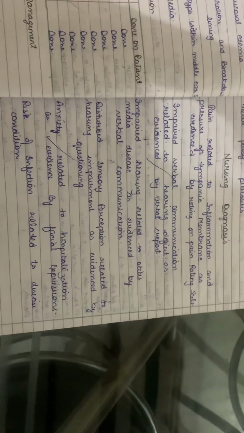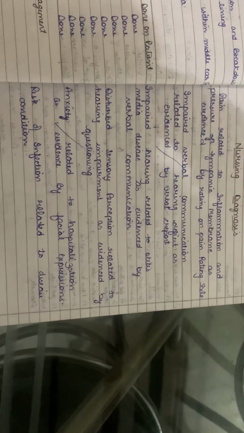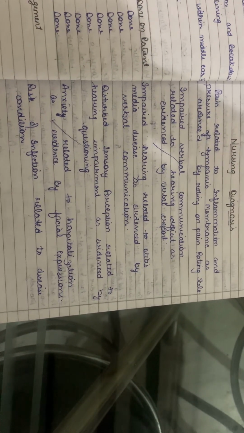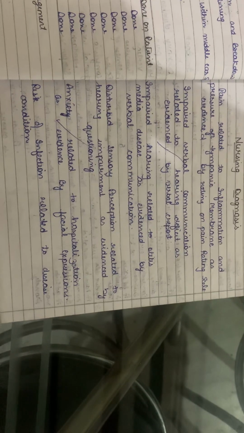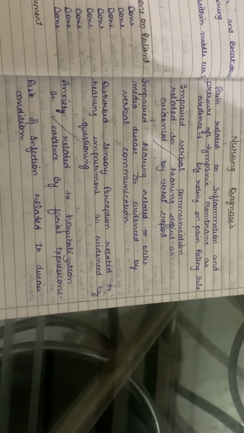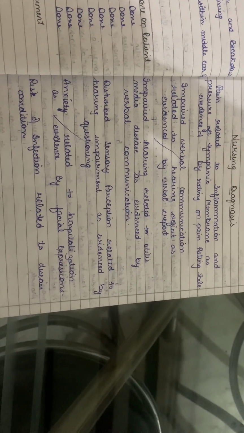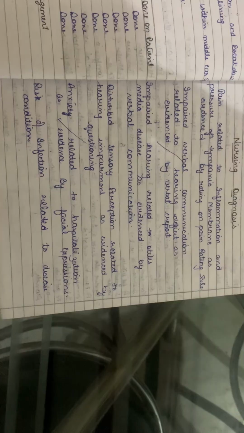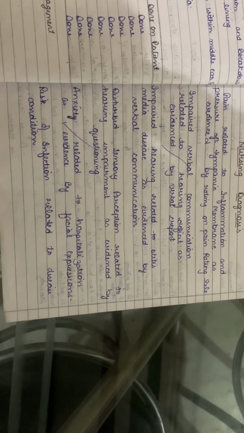Now, as a part of the NCP, the nursing care plan, you have to write 5 nursing diagnoses depending on the patient's condition and diagnosis. So here are the various nursing diagnoses for otitis media, based on the data depending on the condition of the patient.